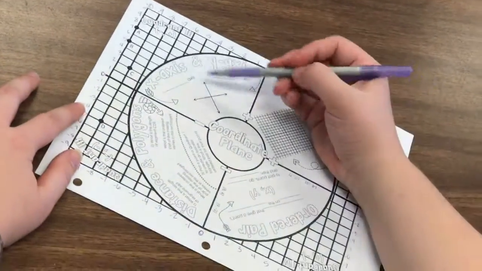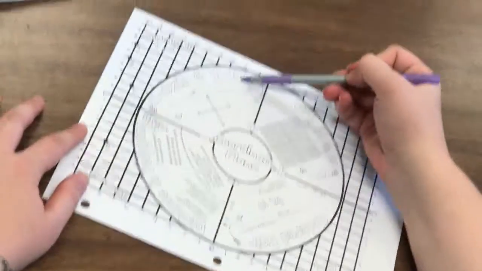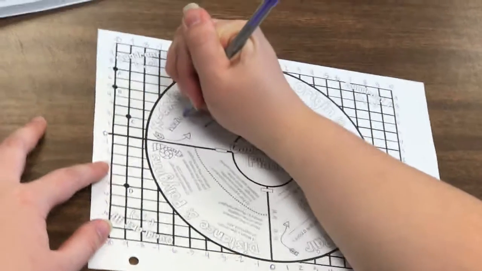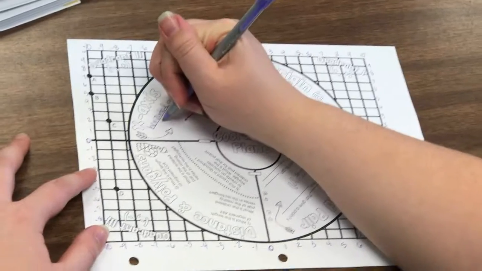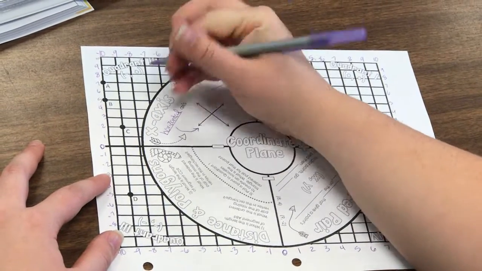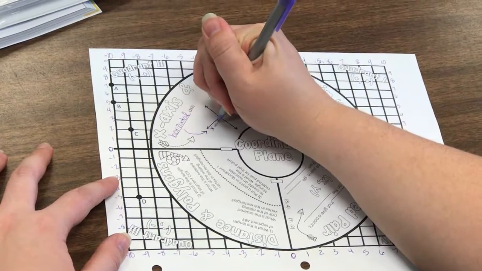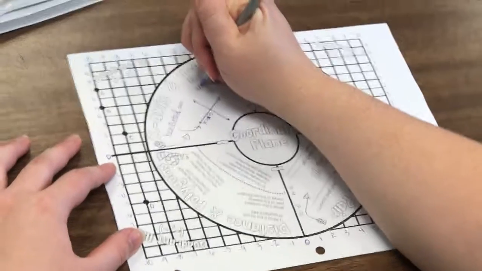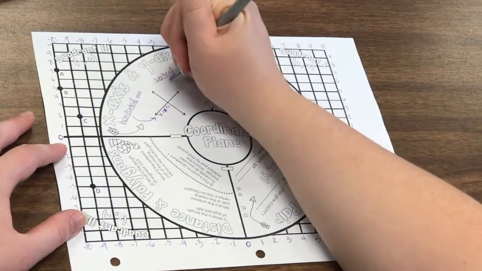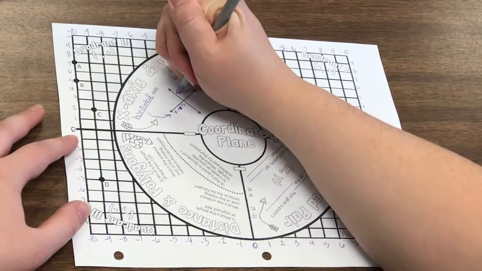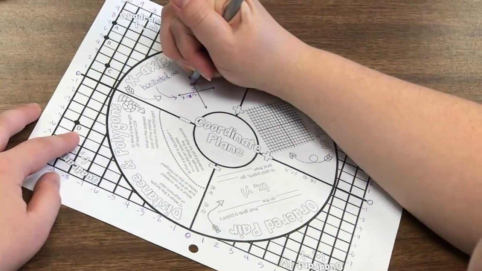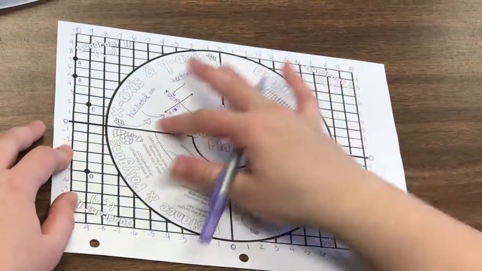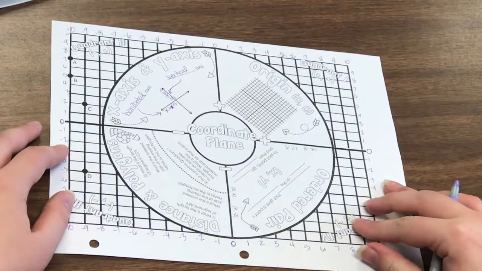So let's just start taking notes right here where it says x-axis and y-axis. The horizontal one is the x-axis. Okay, and the vertical is the y-axis. Okay, we should know that. On x, you always run, and then you jump or dive on the y.